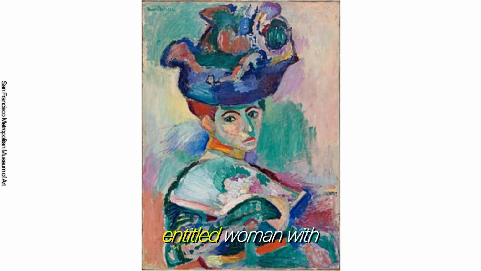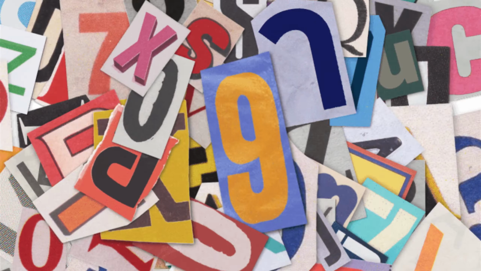This painting is entitled Woman with a Hat, a 1905 oil and canvas painting by French artist Henri Matisse, depicting his wife, Amélie Matisse. This painting is the one that kickstarted the stylistic shift in Henri's work as a painter and eventually became the first of his many paintings in this style.